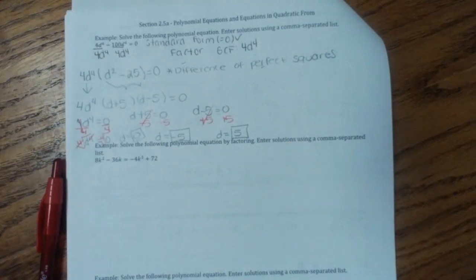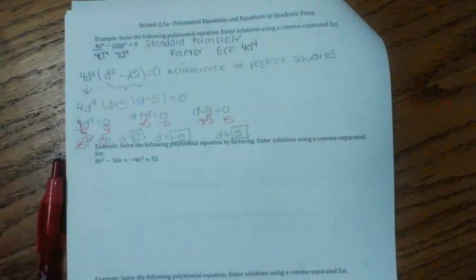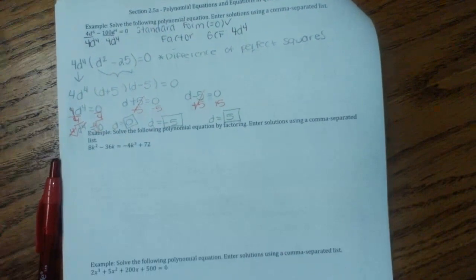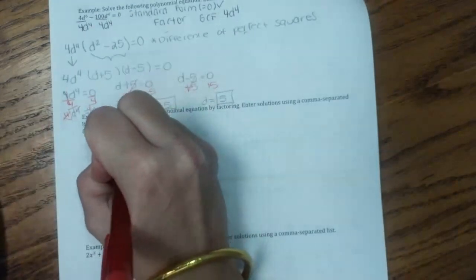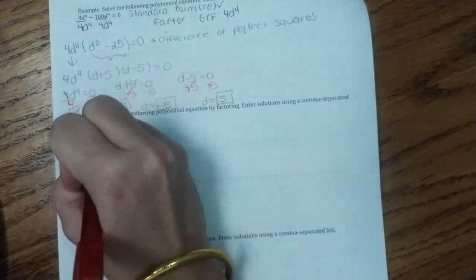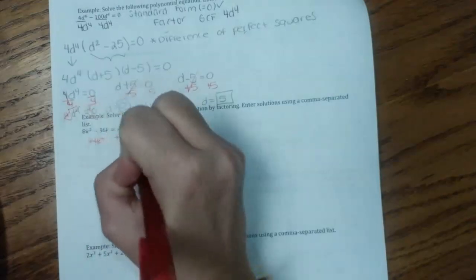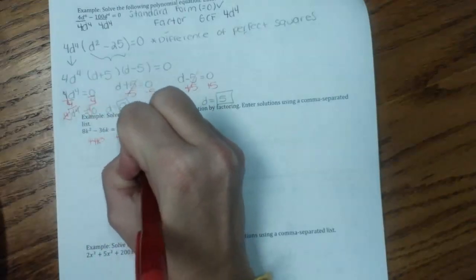Next one says solve the following polynomial equation by factoring. Enter the solutions using a comma-separated list. 8k squared minus 36k equals negative 4k cubed plus 72. So we want to put this in standard form. We want to get it set equal to 0 and put it in descending order. So let's move that negative 4k cubed to the other side, so I can add 4k cubed to both sides. That way those cancel. Move that 72 over by subtracting 72 from both sides.